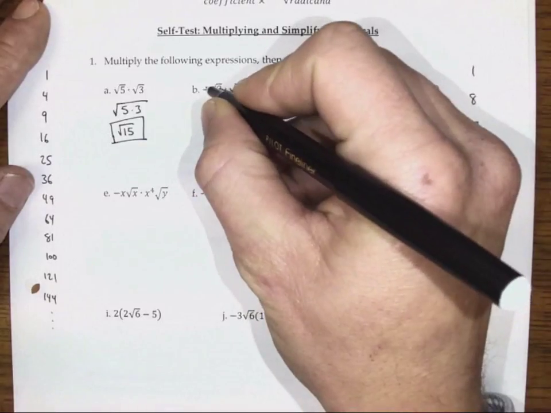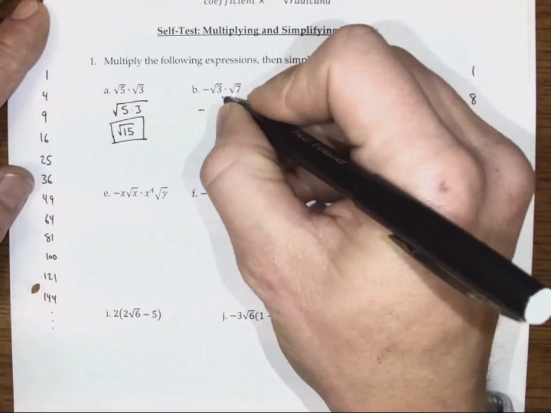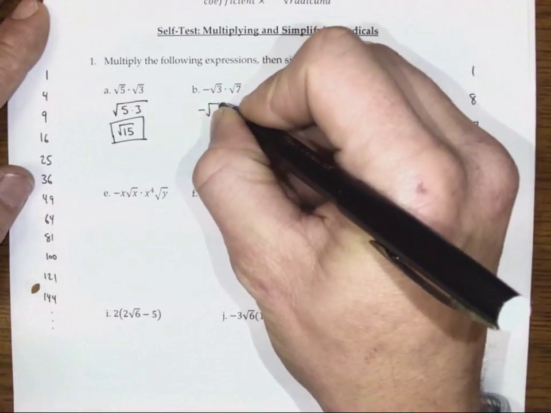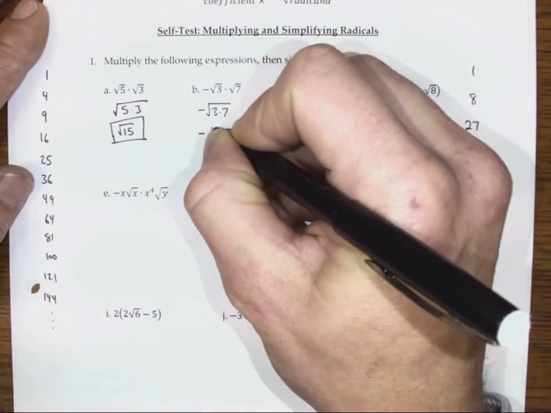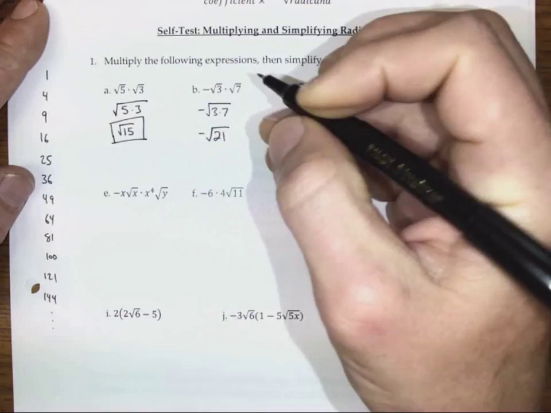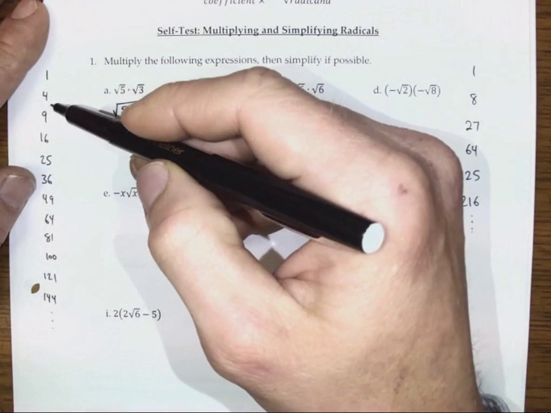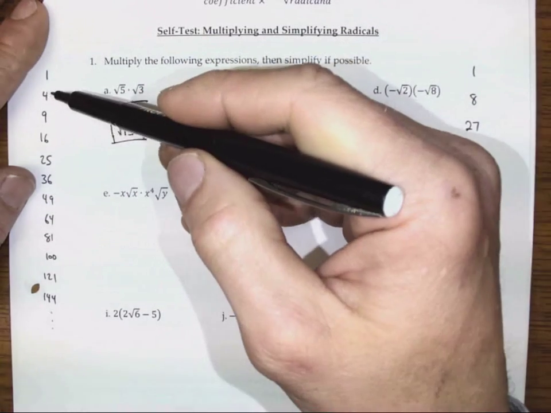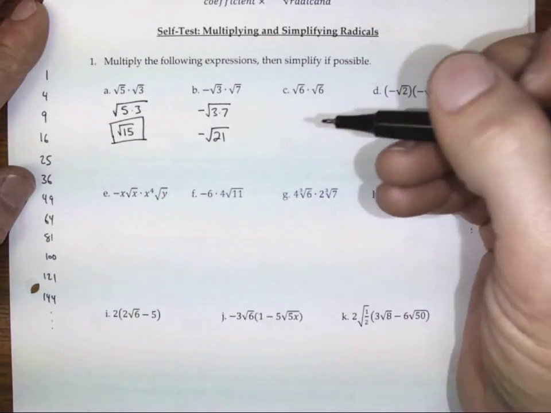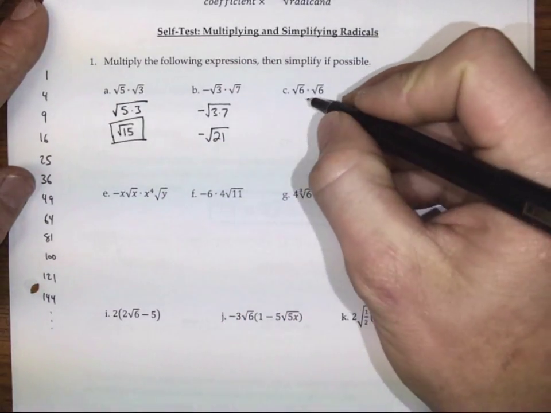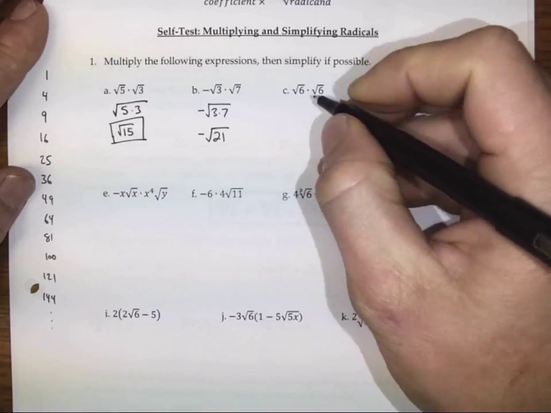Okay, for this one, we have a little coefficient here, a -1. It doesn't really get involved because what we're doing is multiplying 3 by 7, which together gives us negative root 21. And again, these perfect squares aren't factors of 21, the exception, of course, being 1. All right, so then we'll multiply these two together.